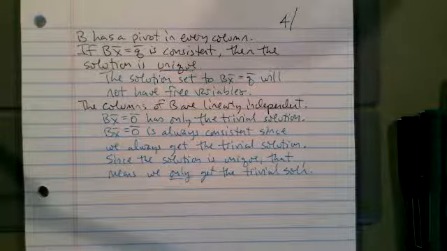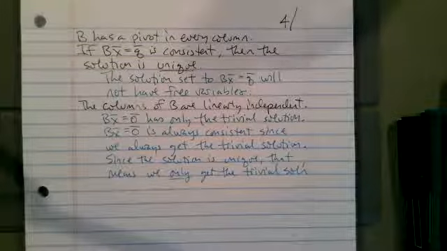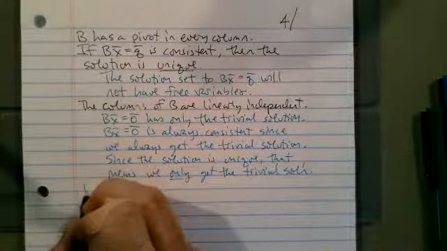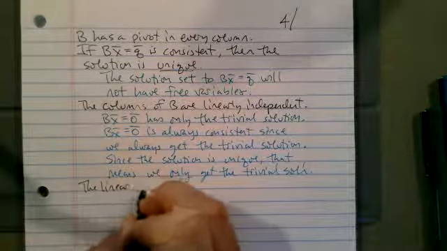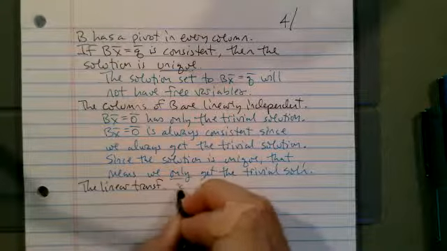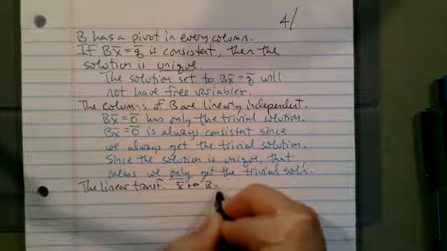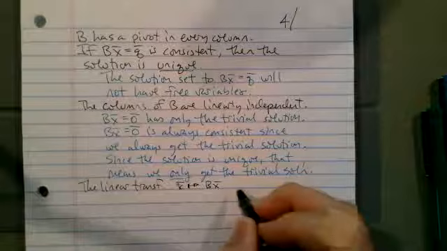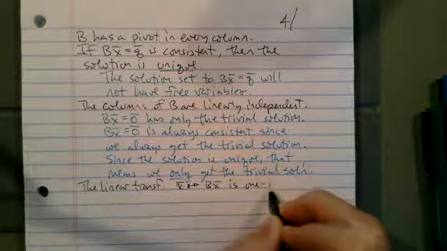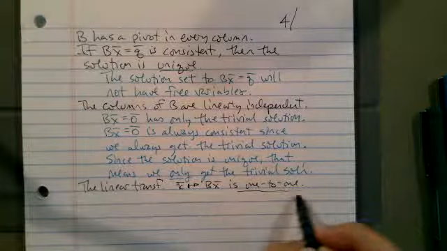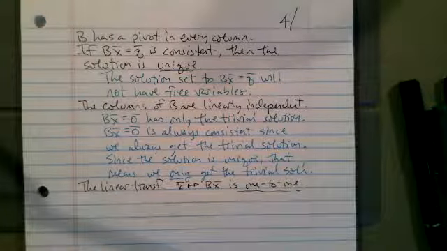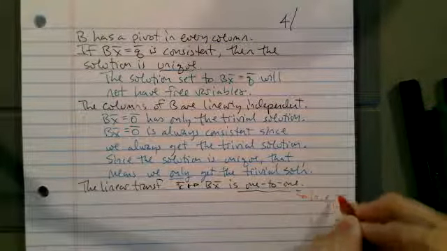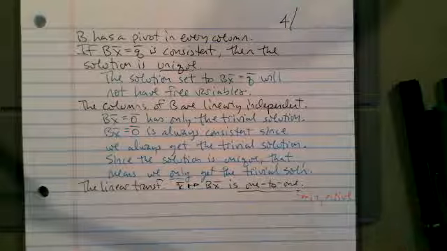The other thing that we get to talk about is linear transformations. So we can say the linear transformation that takes x to B times x. Since B has a pivot in every column, this linear transformation is 1-to-1, which is also injective. Injective is the other word for 1-to-1.